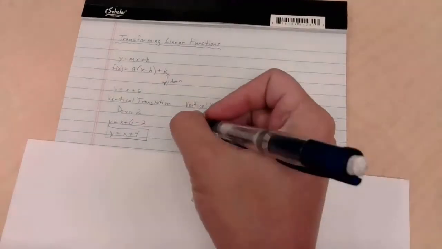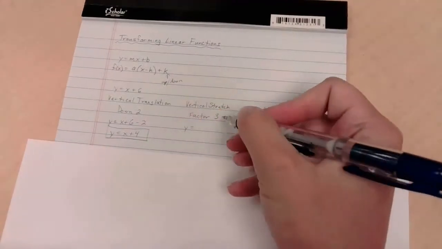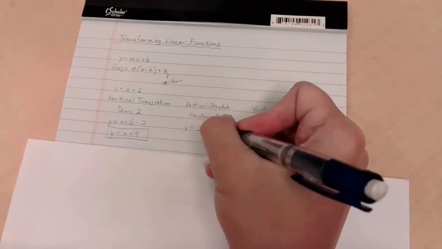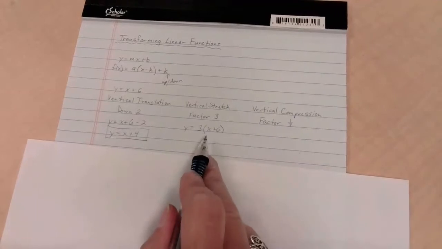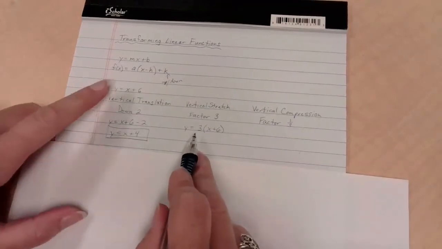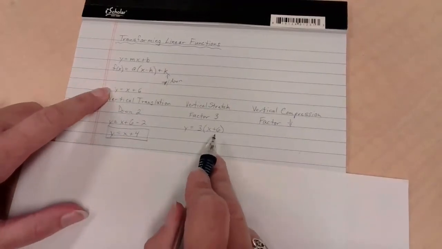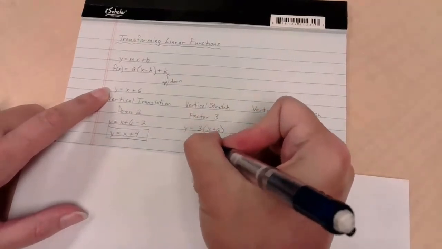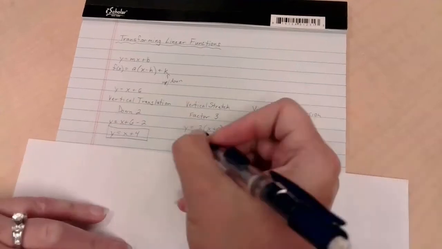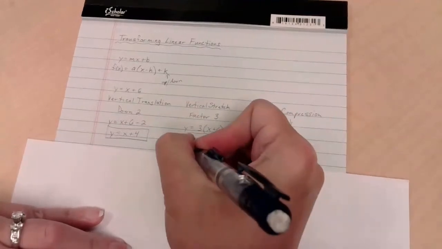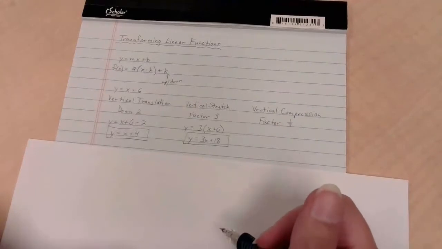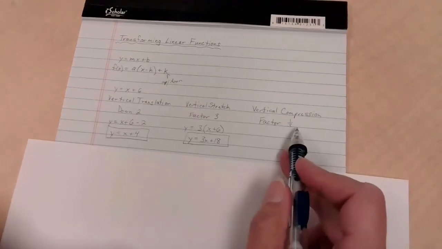What will that look like? Y equals, I want to triple everything coming out of the function, including the y-intercept. If I simplify that, that would be y equals 3x plus 18. So what's the difference between that and a vertical compression?